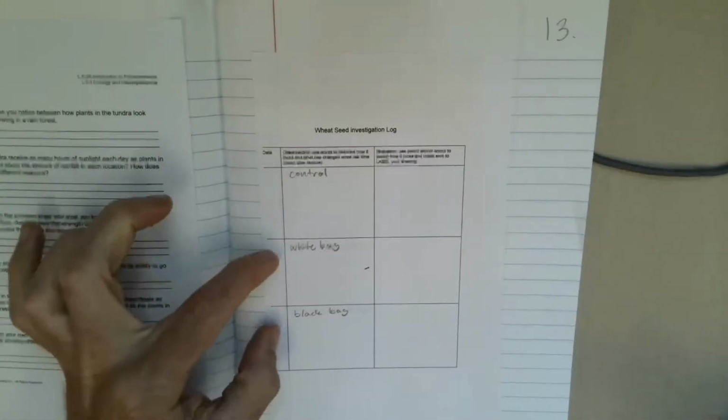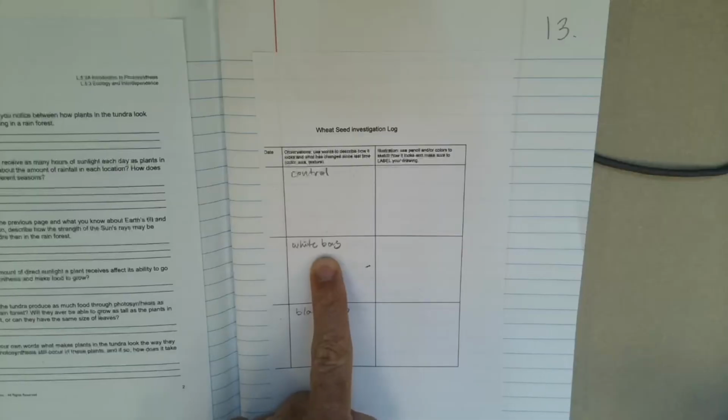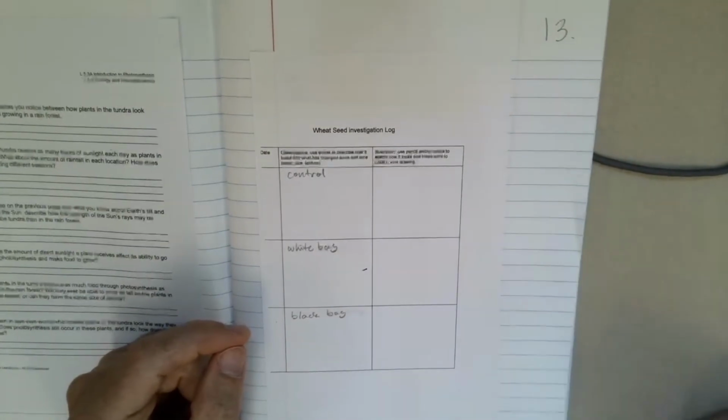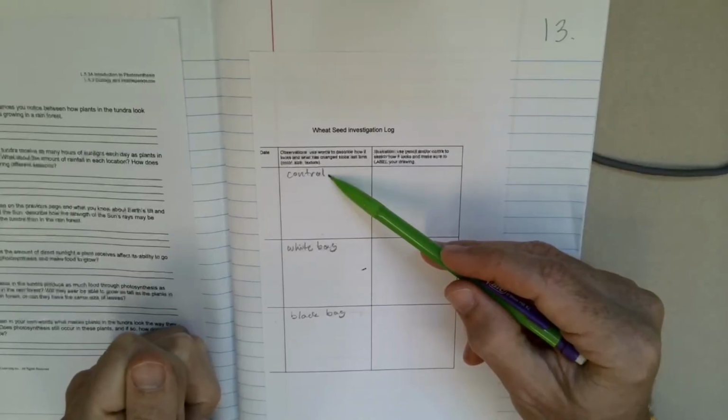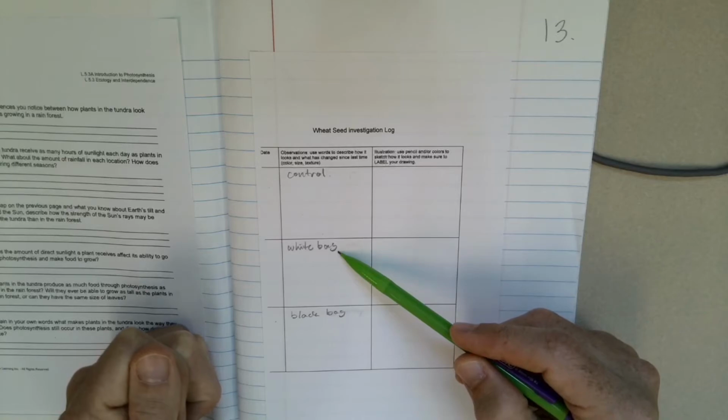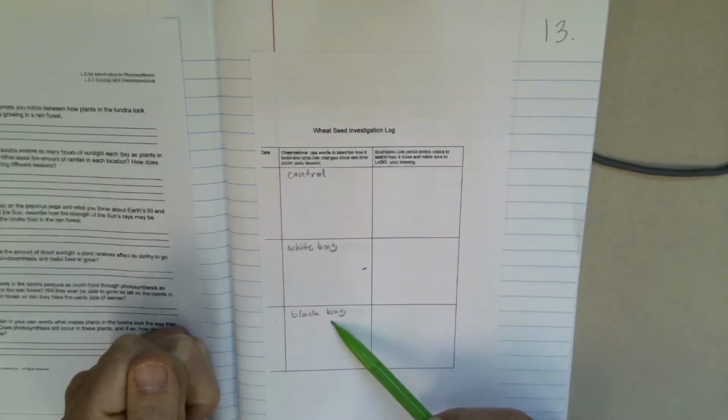So we have 3 groups, 1 control group and 2 variable groups. Our first variable group was put into white bags. Our second variable group was put into black bags. And what was the variable? What were we changing between these 3 groups? We were changing the amount of sunlight that each group gets. So the control group received a normal amount of sunlight. The white bag group received less sunlight, and the black bag group received the least amount of sunlight.